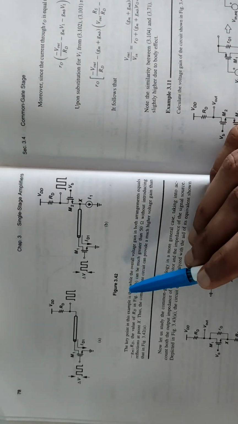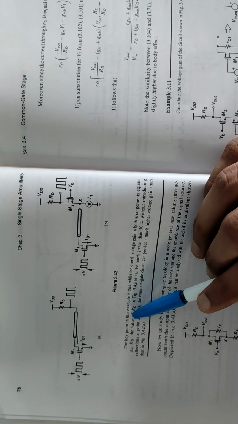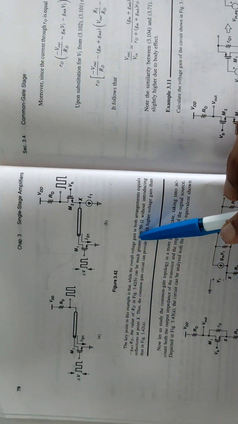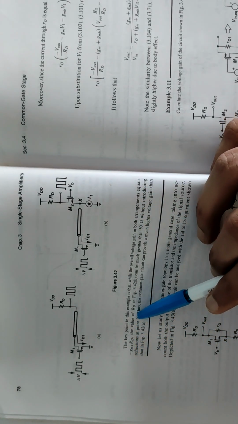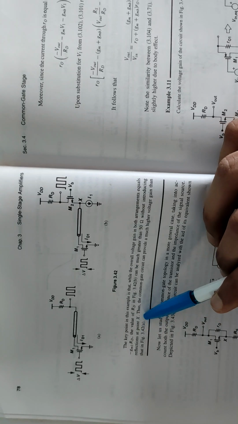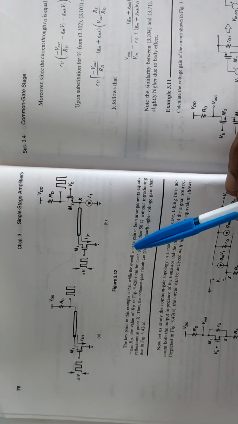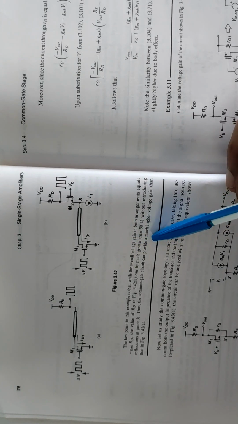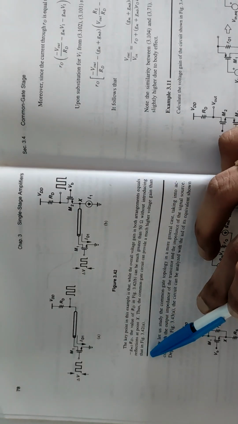Here you can see the figure. The key point in this example is that the overall voltage gain in both arrangements equals minus gm1 Rd. The value of Rd in figure B can be much greater than 50 ohms without introducing reflections at point X. Thus, the common gate circuit can provide a much higher voltage gain than that in figure A.